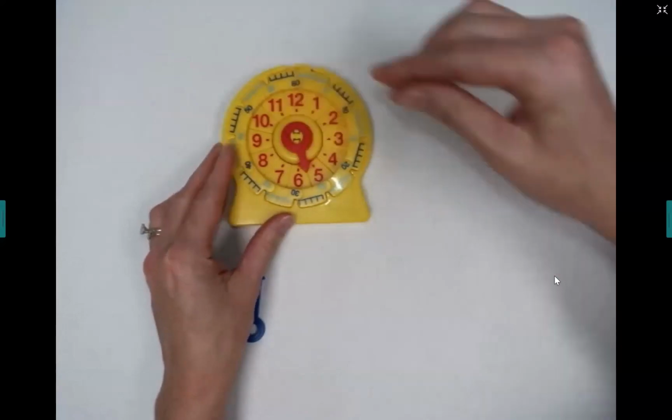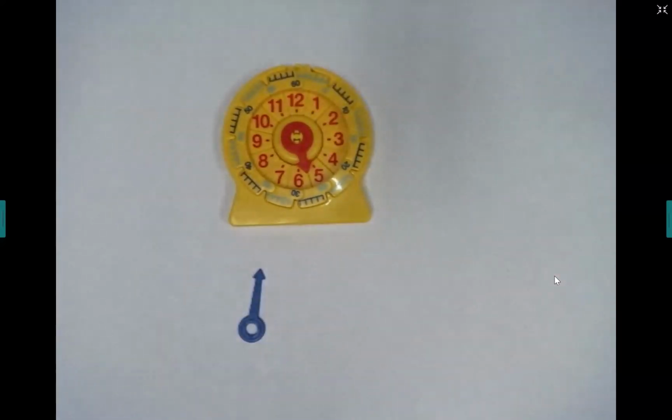So let's say I scoot it now just a little bit so it's in between the 5 and the 6. So students should recognize that, oh, it's not 5 o'clock now because the hour hand has moved halfway, getting closer to the 6. But it's also not 6 o'clock yet because it hasn't reached the 6. It's halfway between. So that's how we know that it's 5:30.